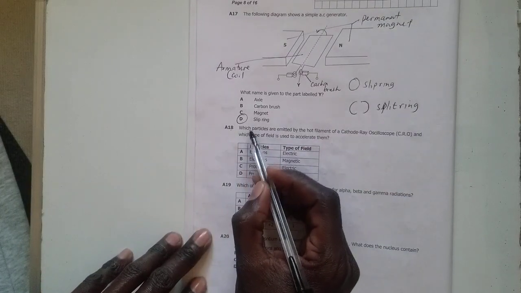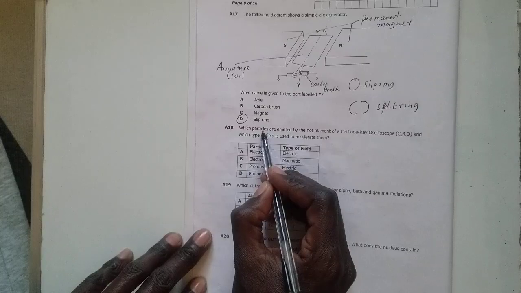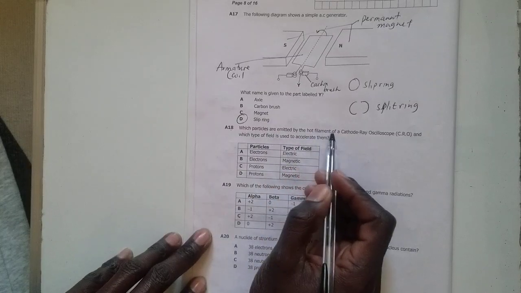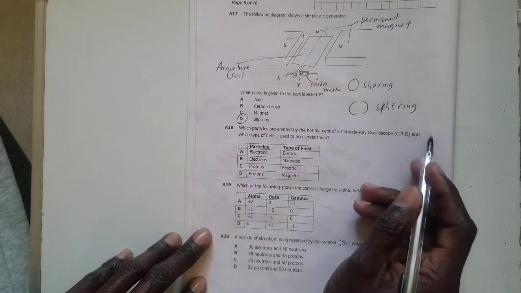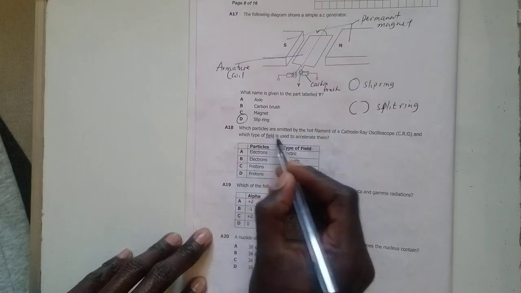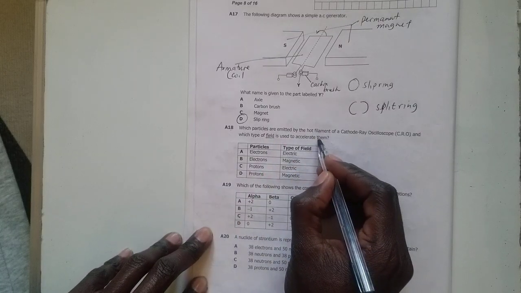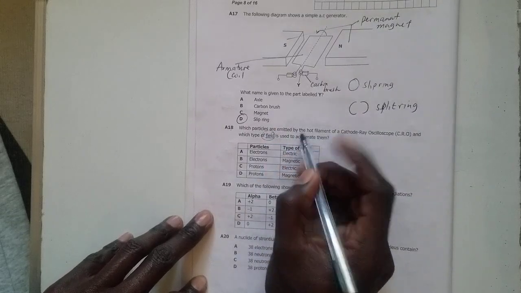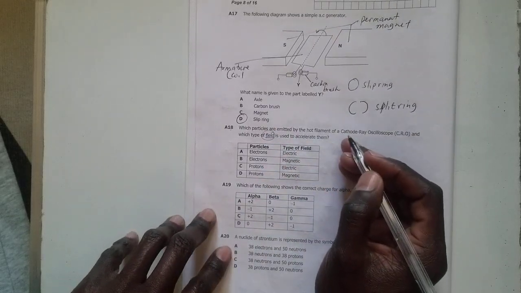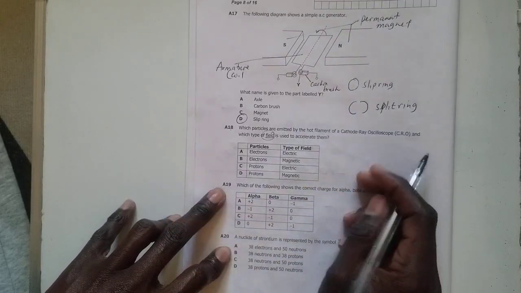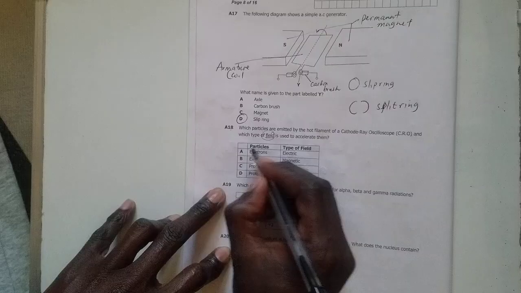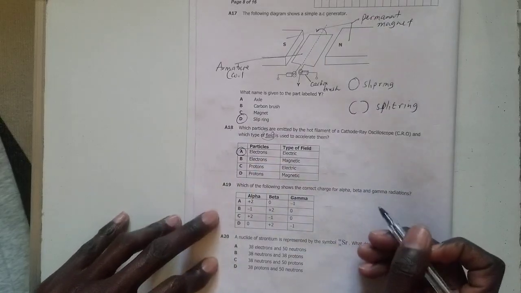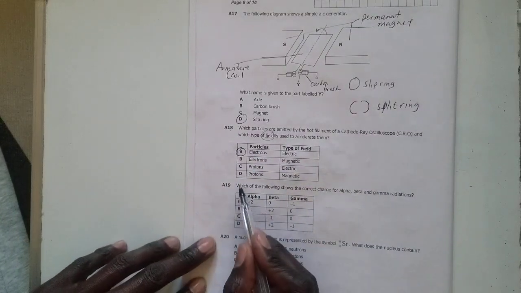A18 says, which particles are emitted by the hot filament of a cathode ray oscilloscope, and what type of field is used to accelerate them? So basically, the particles emitted are electrons. Then the type of field that is used to accelerate them is an electric field. So I would go for A as being the best option.